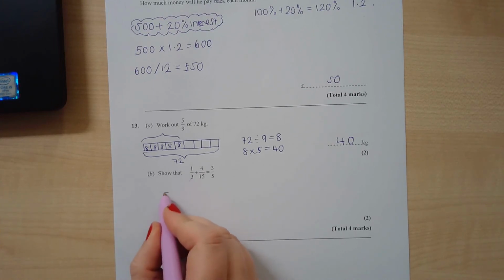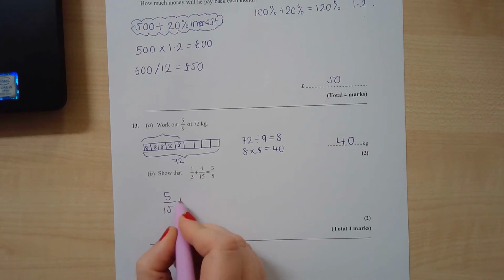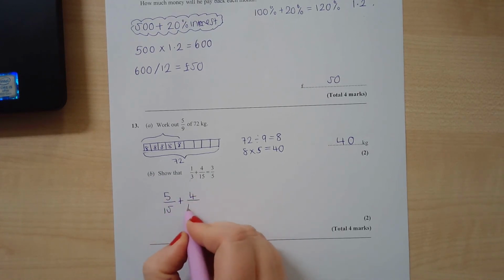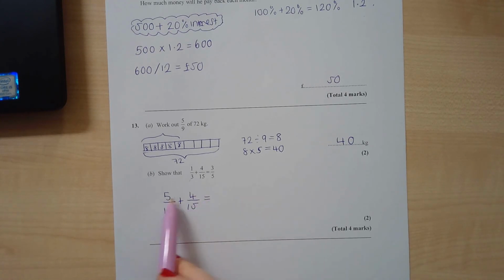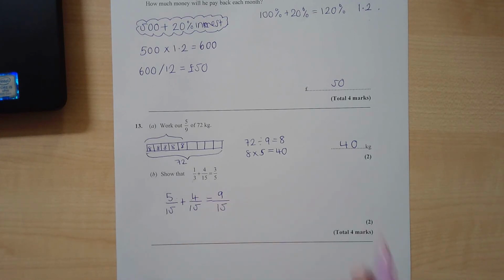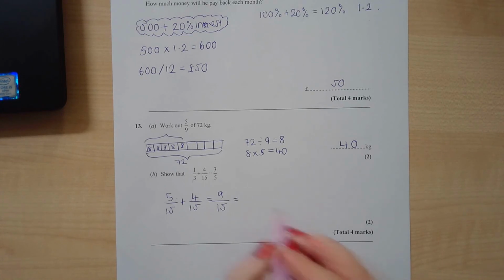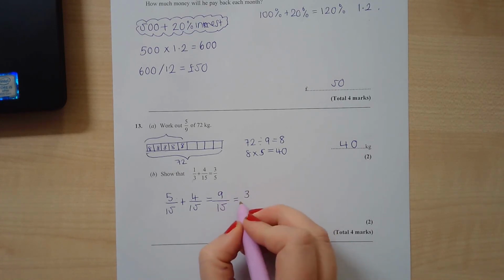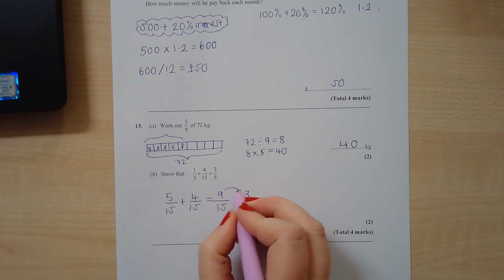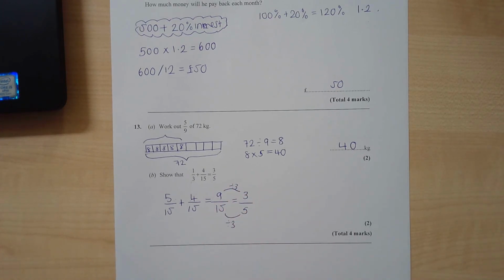So I'm going to have 5 over 15 plus 4 over 15, which gives me 9 over 15. Now if I simplify 9 over 15, I can divide them both by 3, which gives me 3 over 5, which proves it. Show as much working out as you can, because you get more marks for showing your working out. So there you go. 3/5. Thank you.